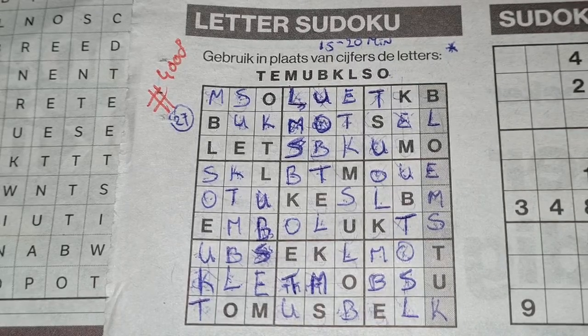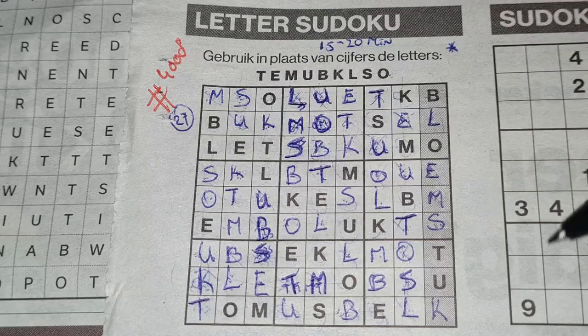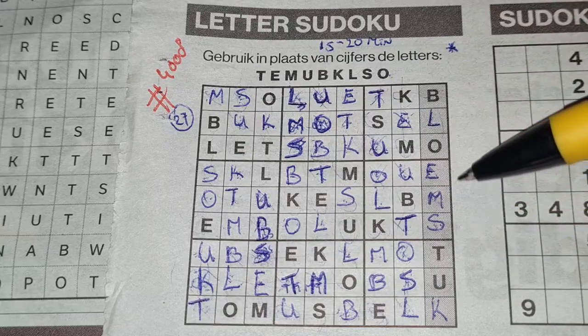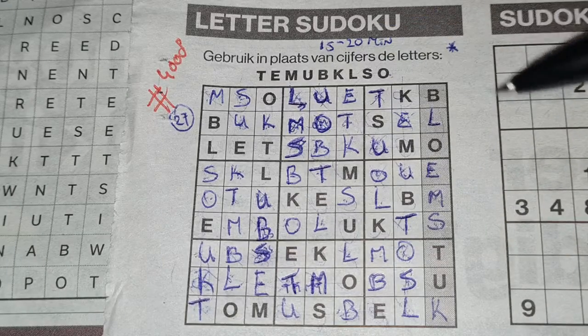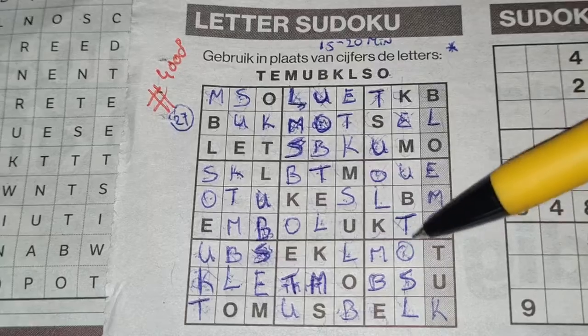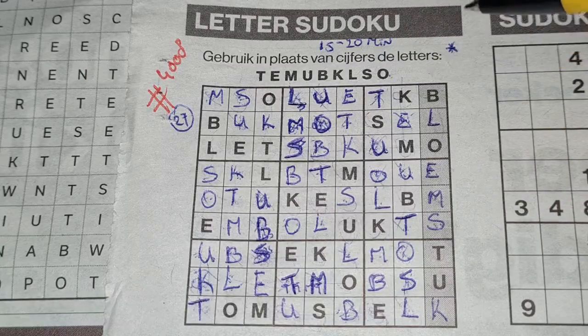So I'm very well pleased with the time, and I like this one. You cannot double check because there are too many different letters. With numbers you can double check, you can count. I cannot count letters because those letters are not every time the same. We have 26 letters in the alphabet.